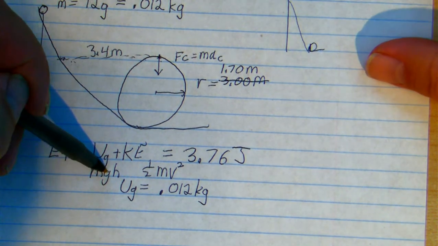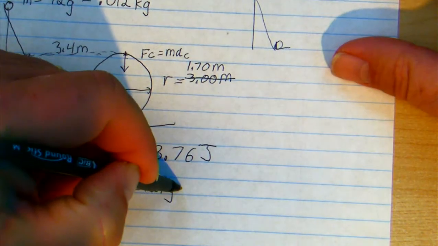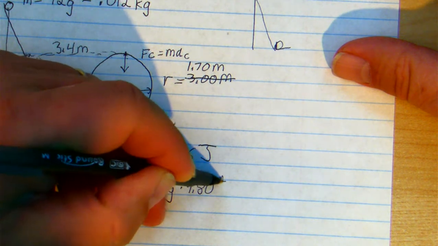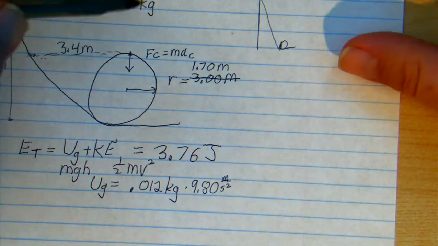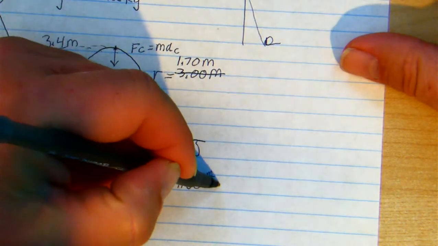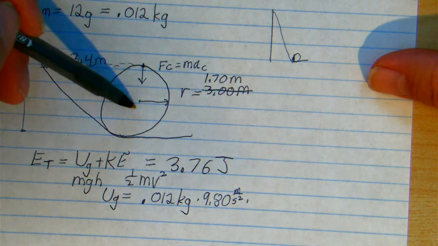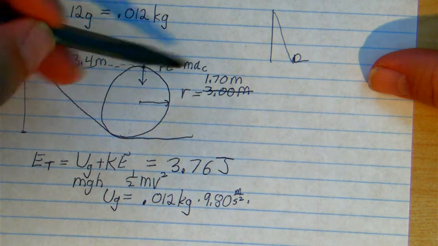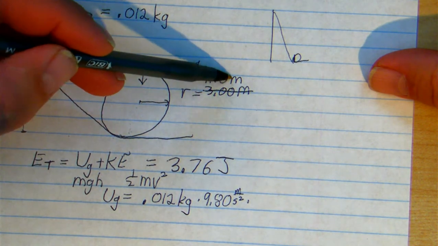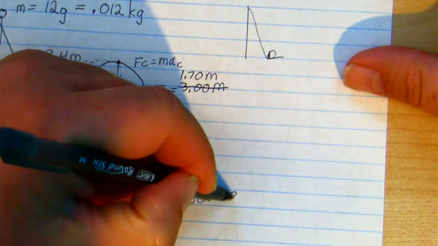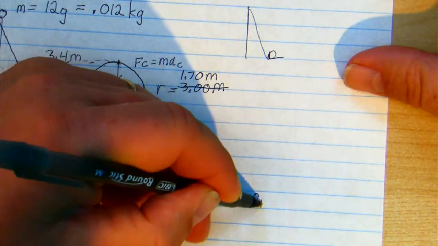For the acceleration, I'm going to say that we're on Earth, so times 9.80 meters per second squared. And for the height, it's going to be a diameter for a circle of radius 1.7 meters. 1.7 times 2 is 3.40 meters.